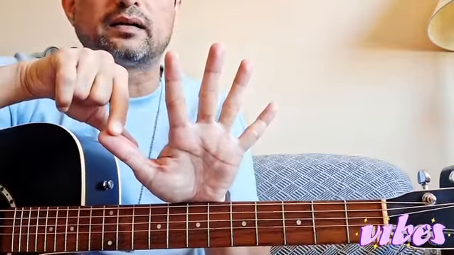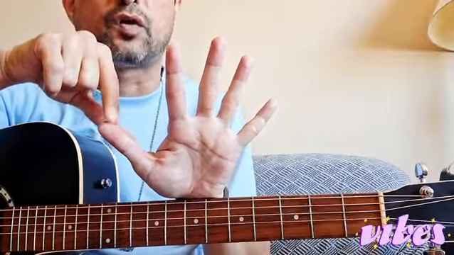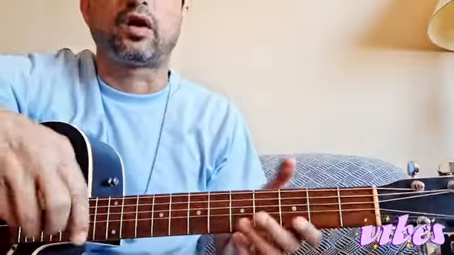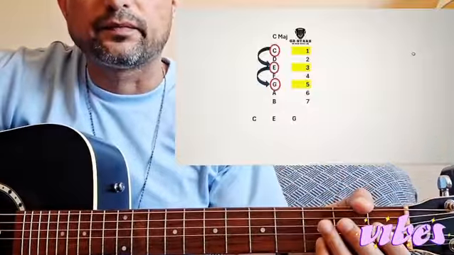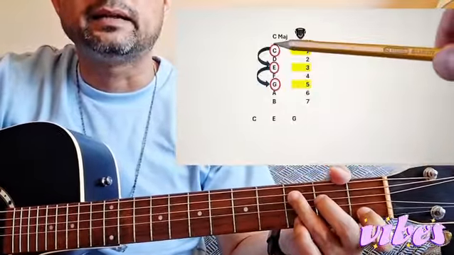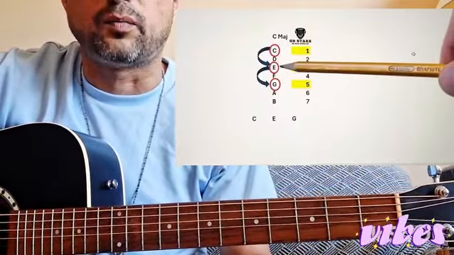If you play this together, it will form a chord for that particular root note. For example, in this diagram, let's see how the C major chord is formed.